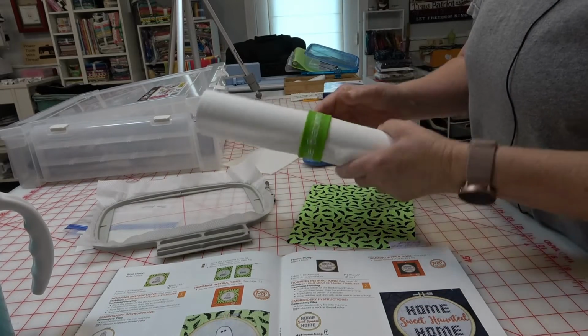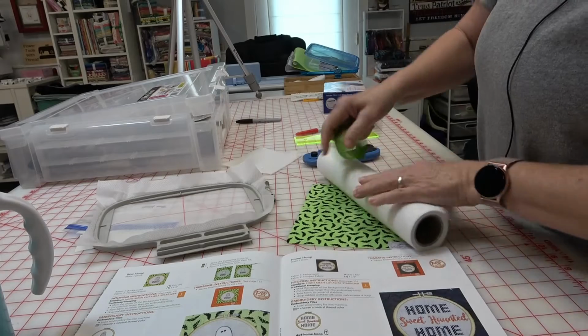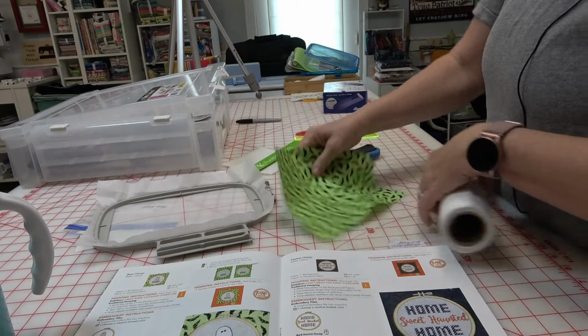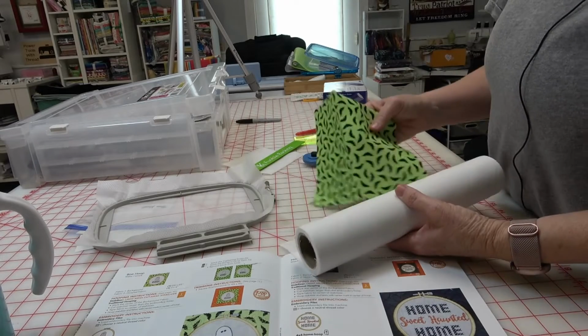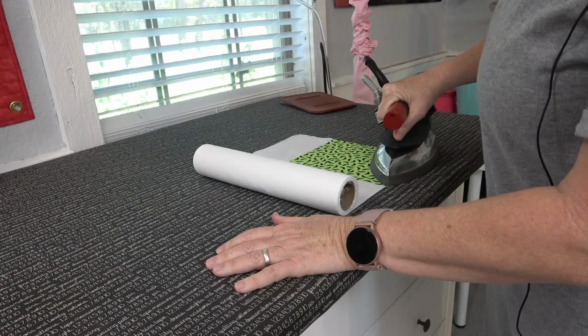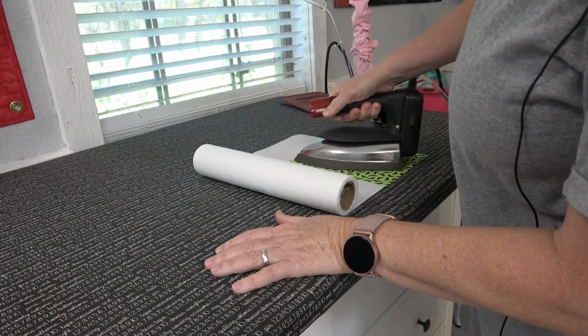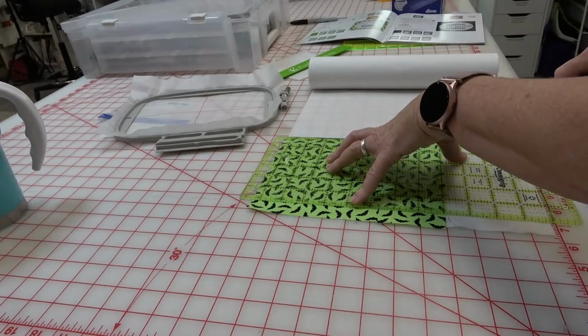And that is this right here. Take my snap band off there. Those are so fun. And let's go put it on the fabric. When it's all said and done, you will not see that. Now I'm going to go trim this up.